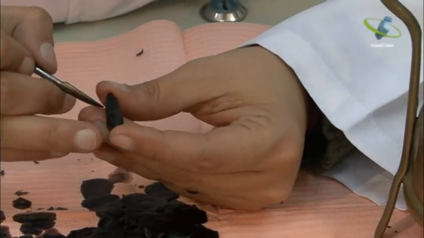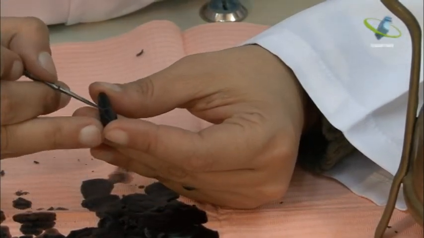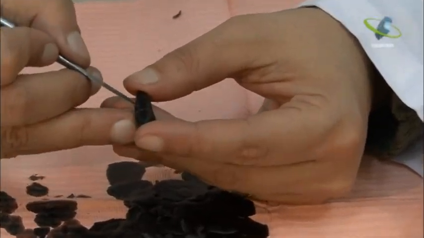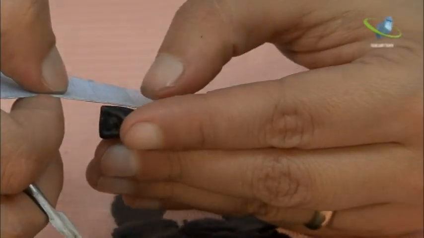The cervical line inclines incisally at the mesial and distal aspects. At the mesial aspect, it is 3.5 millimeters.